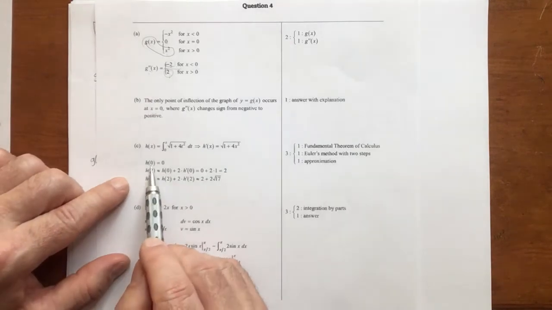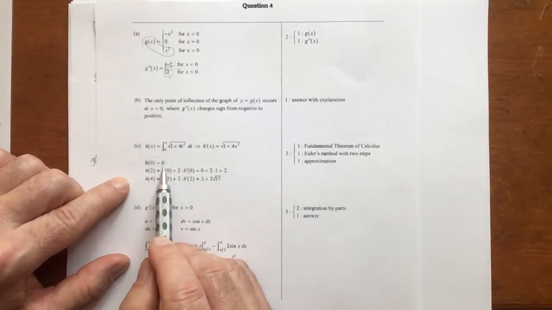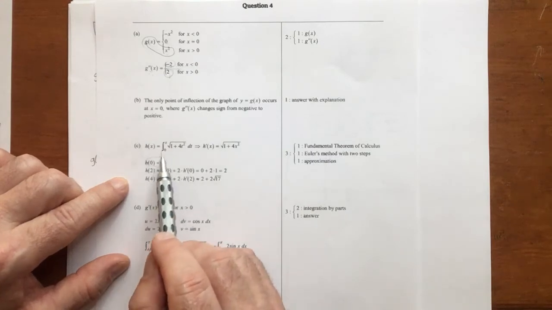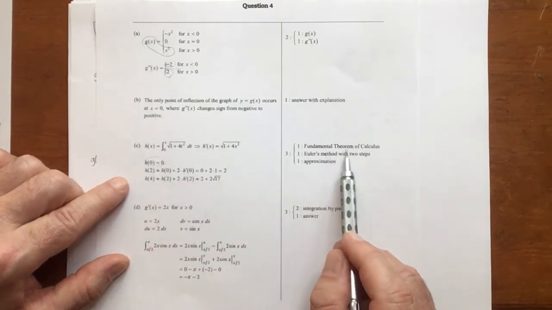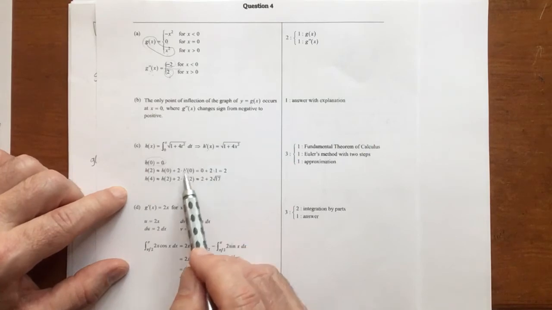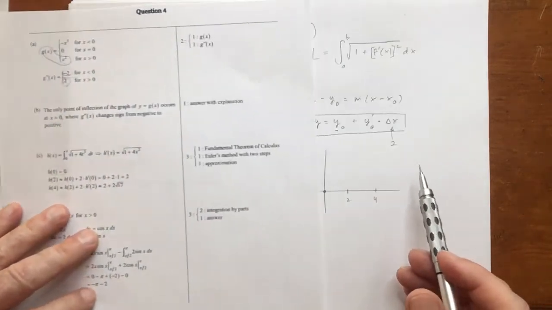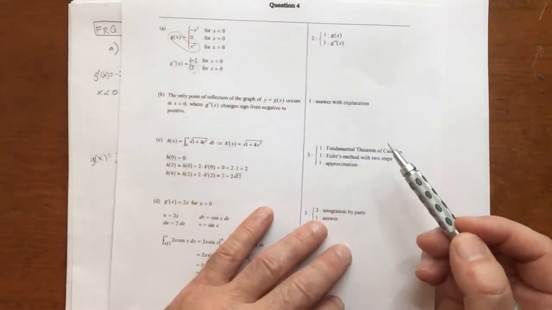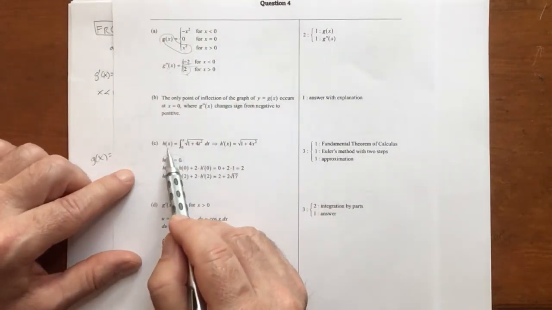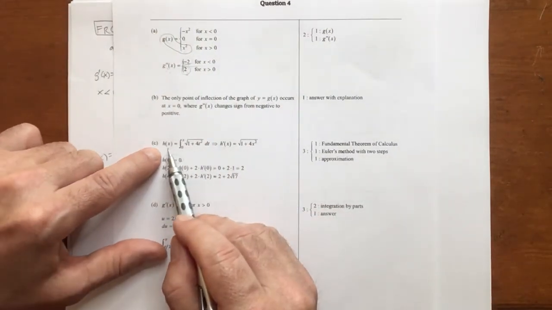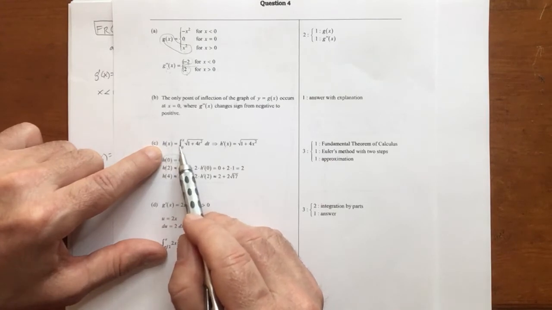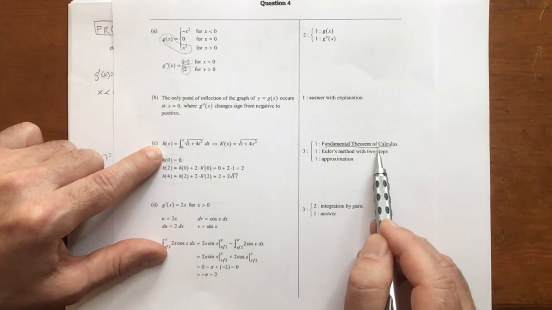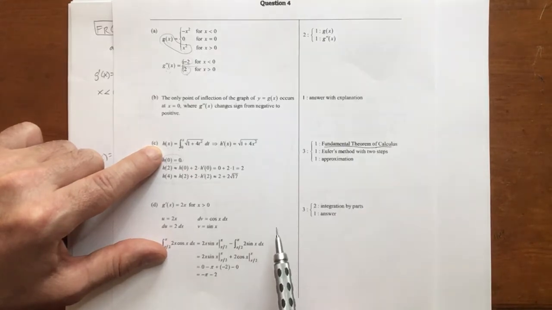Okay, so we evaluated h of 0. We discovered it's 0. Okay. Note, I guess the first thing that they did is they used the fundamental theorem. We have to find the slope for this part of Euler's method right here. We need the slope of our function. And so if this is our function, its derivative is the derivative of this integral, and that's the fundamental theorem. This is appearing many times on these problems.